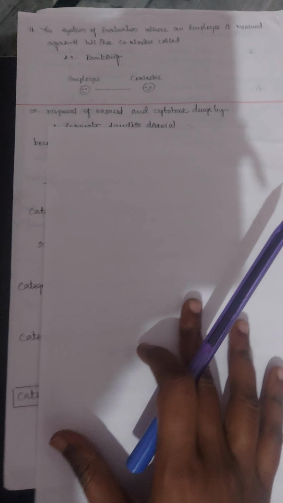The next one: disposal of expired and cytotoxic drugs, by which method? The answer is separate landfill disposal. What is the purpose of following this?